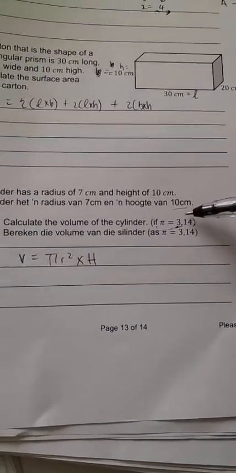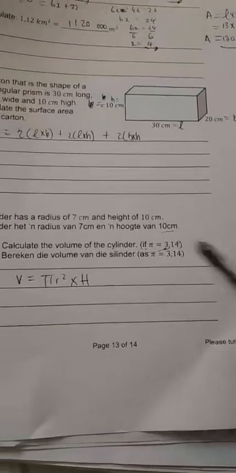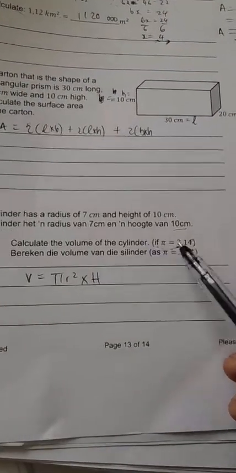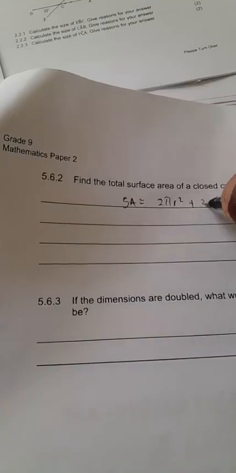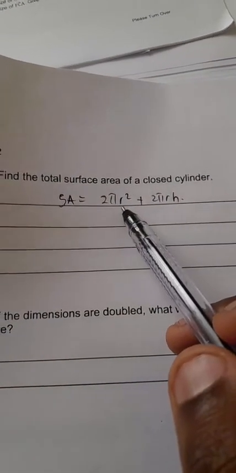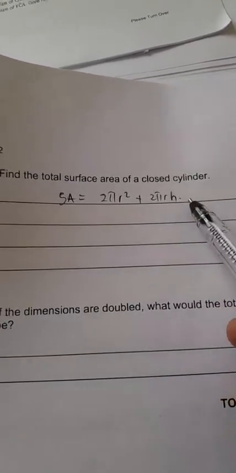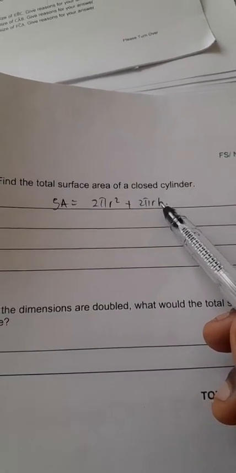You use the rational value of pi to calculate and get your answer, not the one in the calculator, because they say calculate the volume of the cylinder if pi is equal to 3,14. So you stick to that, guys. Total surface area for the cylinder: total surface area would be equal to 2 pi r squared plus 2 pi r h. Yeah, 2 pi r squared plus 2 pi r h. That is the formula for calculating the surface area of the cylinder.